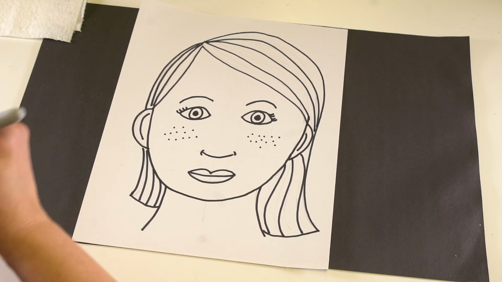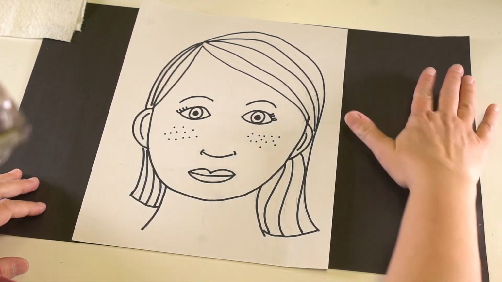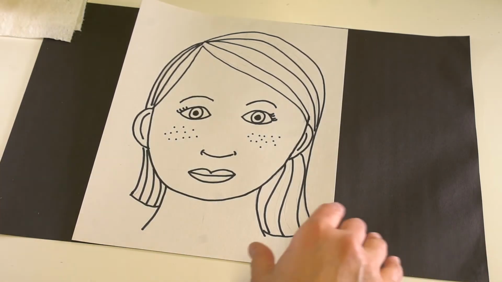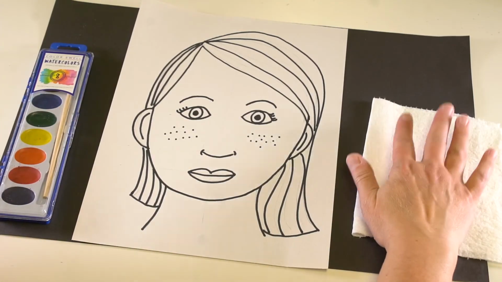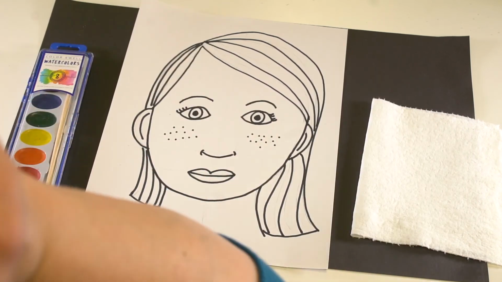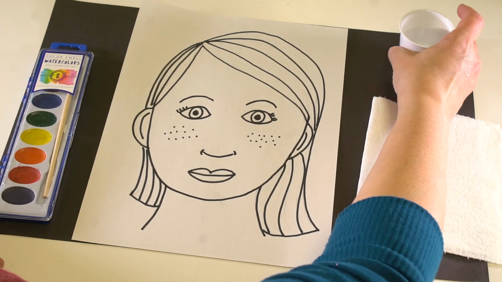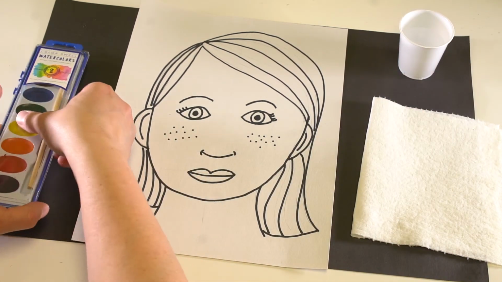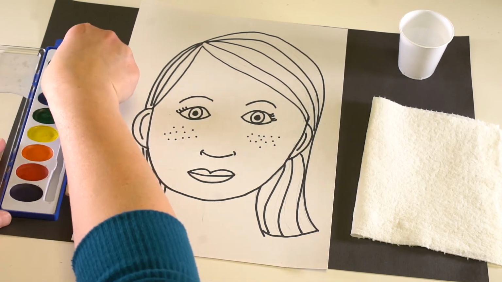So now I've finished with this step, and it's time to get out my watercolors. You definitely want to make sure that you have a good surface to paint on. I have my watercolor paints. I have paper towel, and I'll use this paper towel for a lot of different things, for dabbing my paint dry, maybe some mixing, so you'll want to use that. And then you'll want your watercolors.